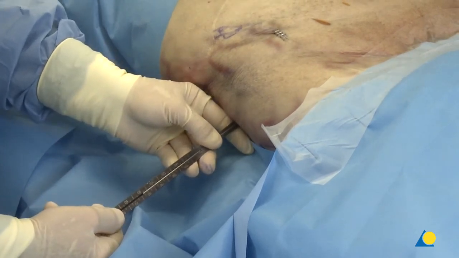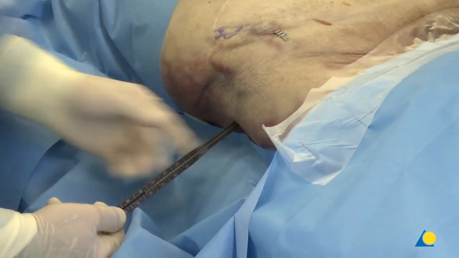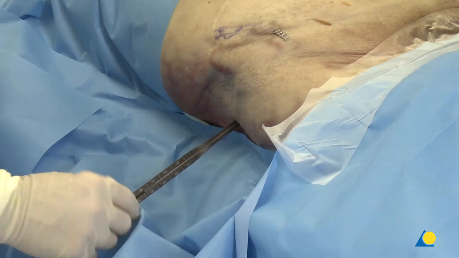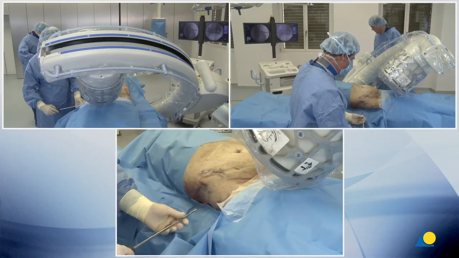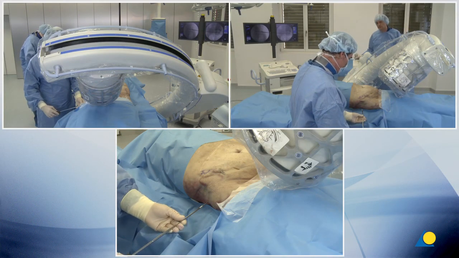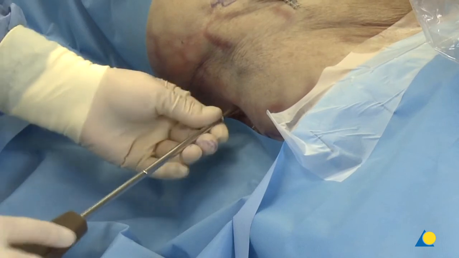Once the guide wire is correctly positioned, the screw length is determined and the screw is inserted. The screws are usually self-drilling screws, so unless the bone is extremely strong, the screw may be inserted without pre-drilling, which gives a better purchase.